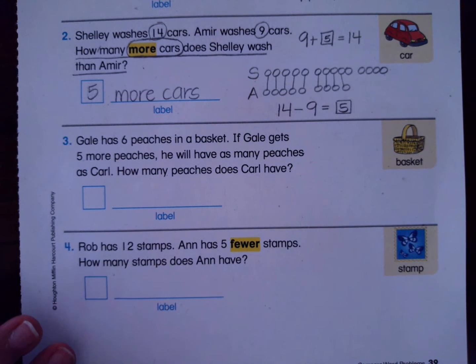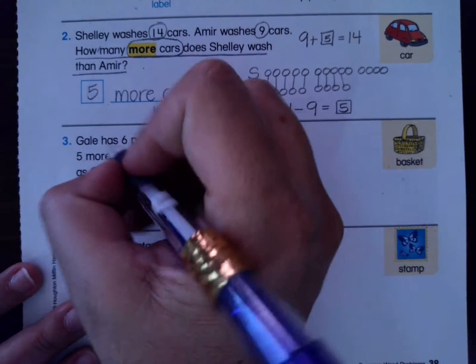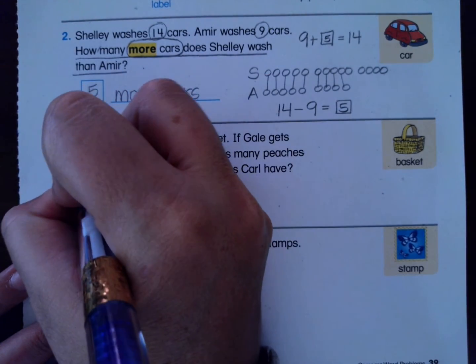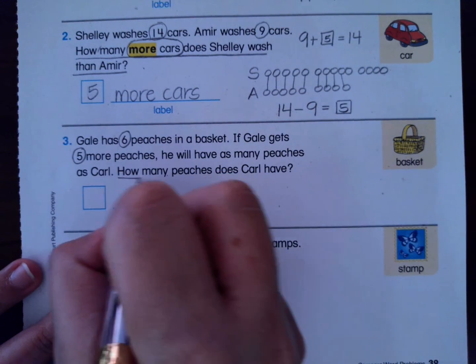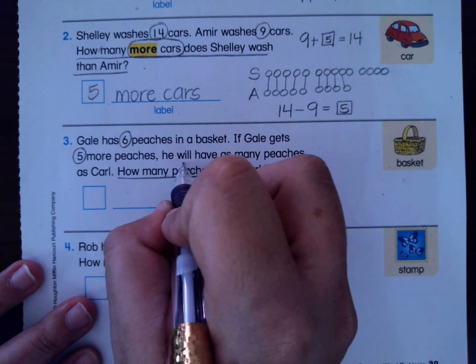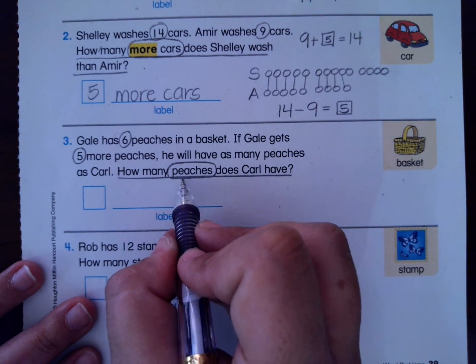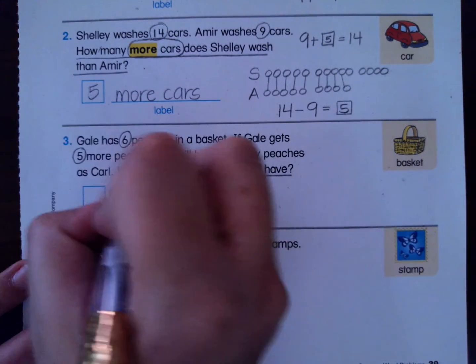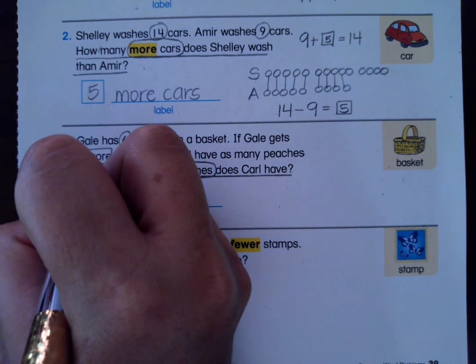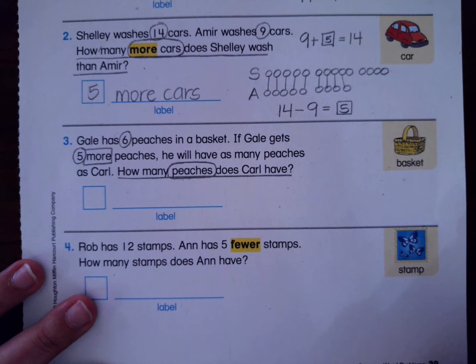So it says Gail has 6 peaches in a basket. If Gail gets 5 more peaches, he will have as many peaches as Carl. How many peaches does Carl have? So I'm going to go circle my numbers. Let's see what I have. So I have 6. I have a 5. Here's my question. My label is just peaches, so how many peaches right there? Some clue words. I see more right there, and I think that's it.